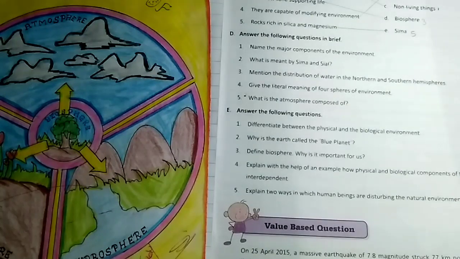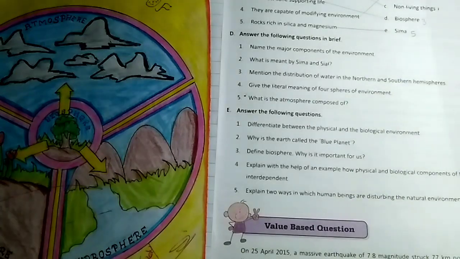So it is very important for us. Biosphere, it is the sphere of life and it is the composition of all three spheres, hydrosphere, atmosphere and lithosphere. So life is possible here. Thus it is important for us.